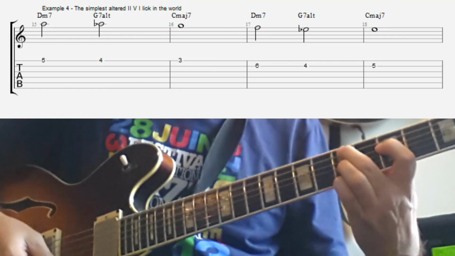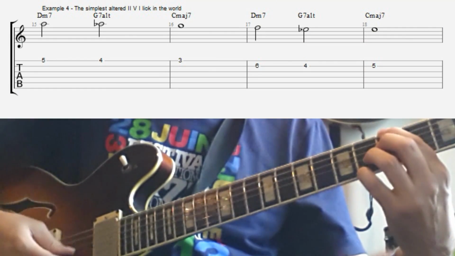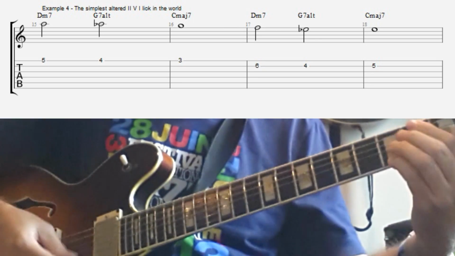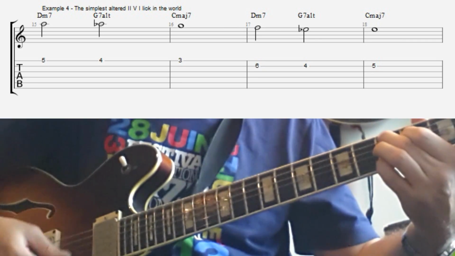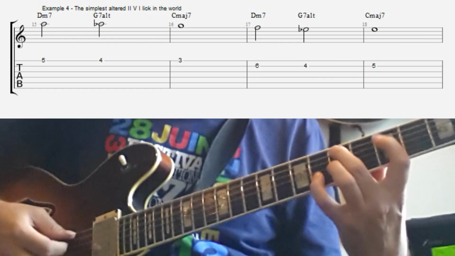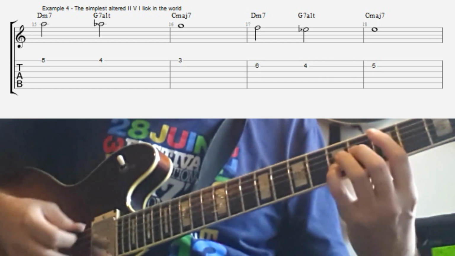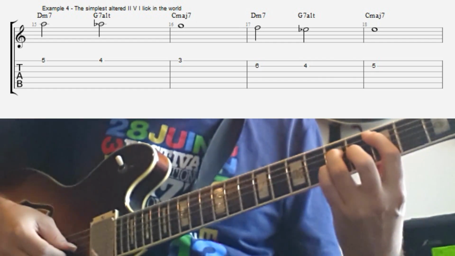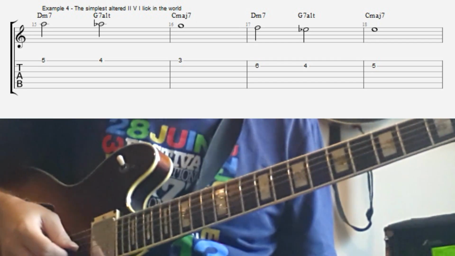So if we use this, we can actually make the simplest 2-5-1 licks with altered dominants known to man, which is my example 4, just a few examples of those. So if we play one note on the D minor, and one note on the G7, or another one, you could use that as a framework for building lines.